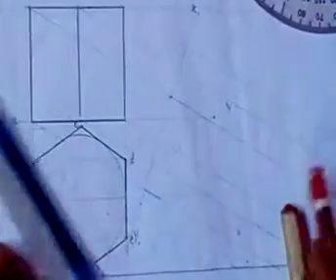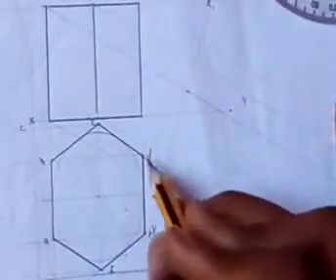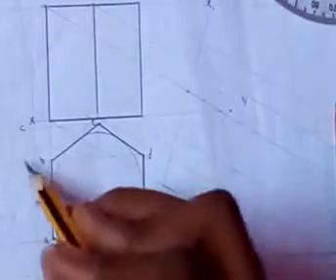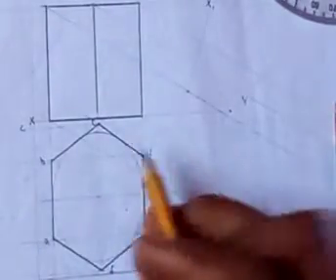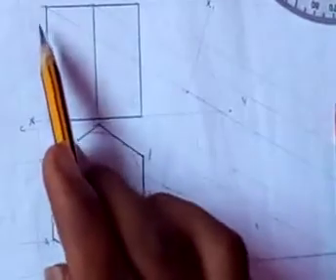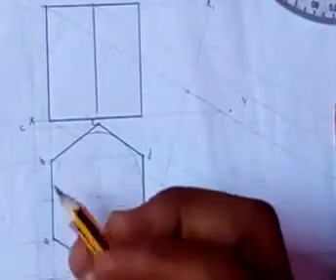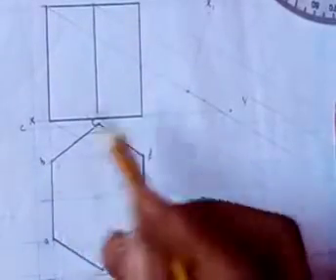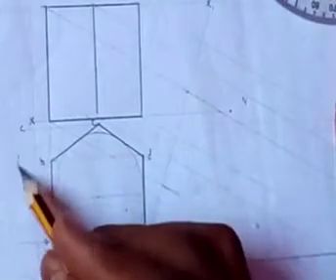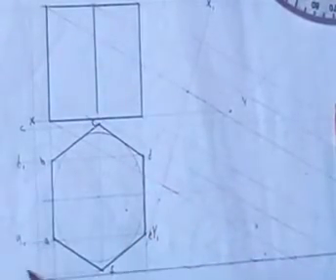So this line, from here to here, we have this will be C hash. Let's name from this side, since we are seeing these ones are visible. Because we are seeing from here, these are visible, so this will be hidden. So let's name after the visible ones: C hash, B hash, A hash, and then we have F hash.